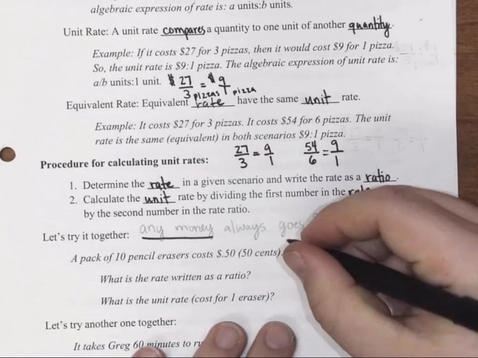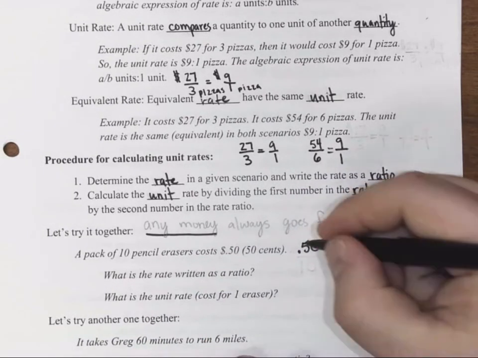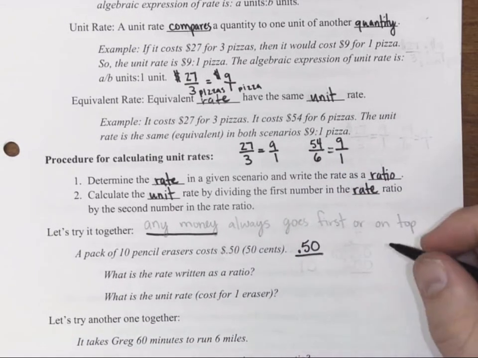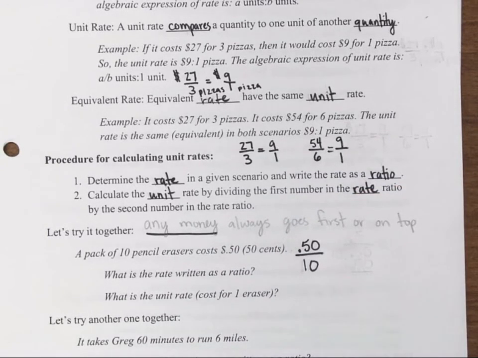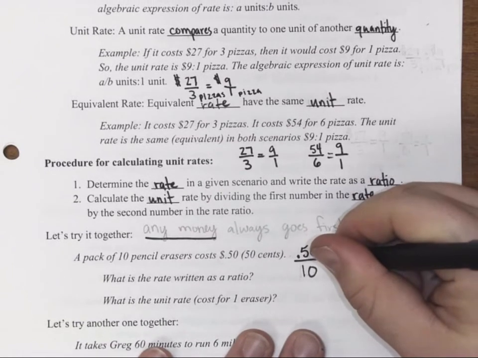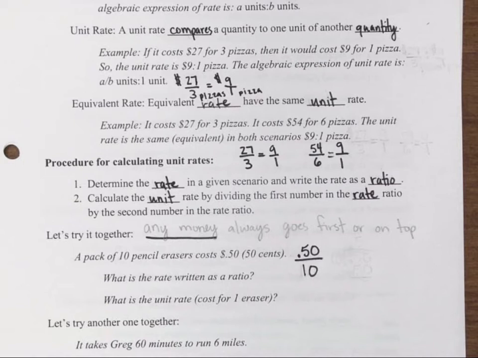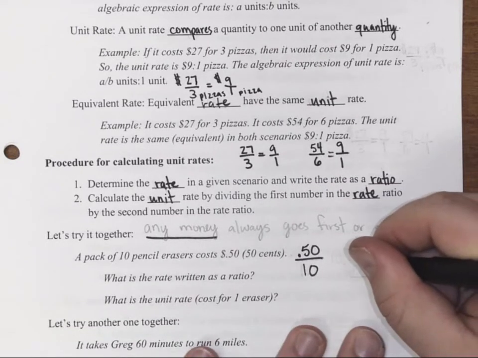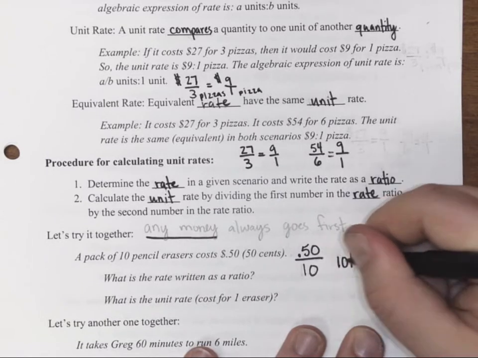Okay, so we're going to take 0.50 or 50 cents per 10 pencil erasers. So that is our rate ratio. Now, if I'm going to divide those two numbers to find my unit rate, I need to set up a problem here, 0.50 divided by 10.